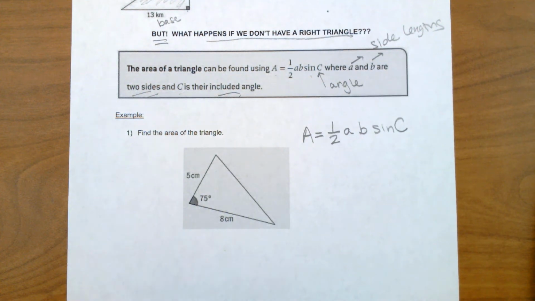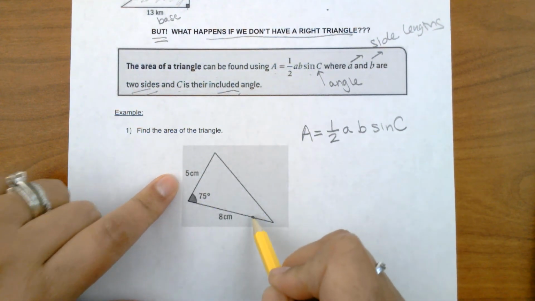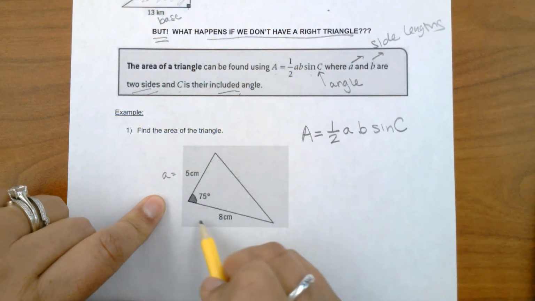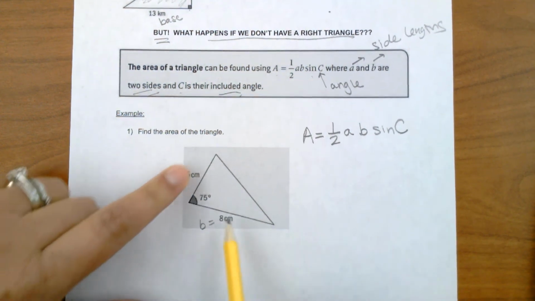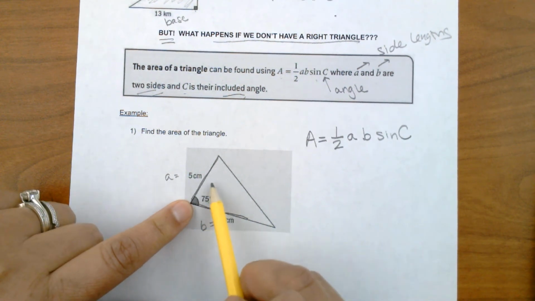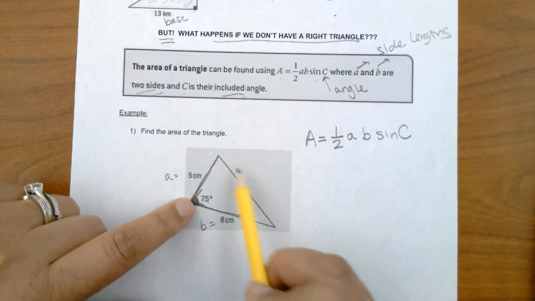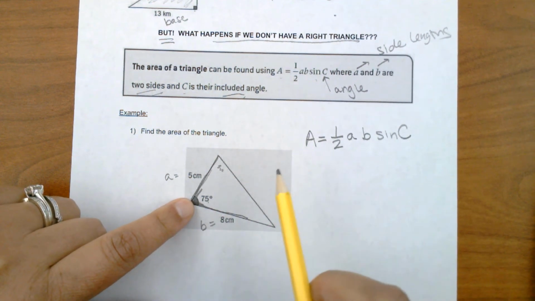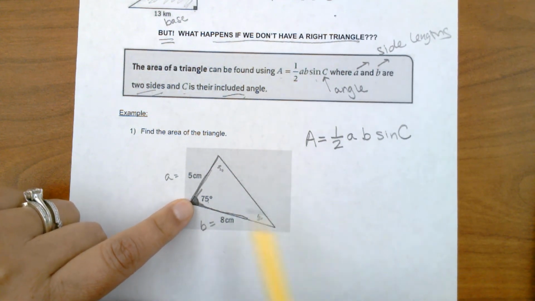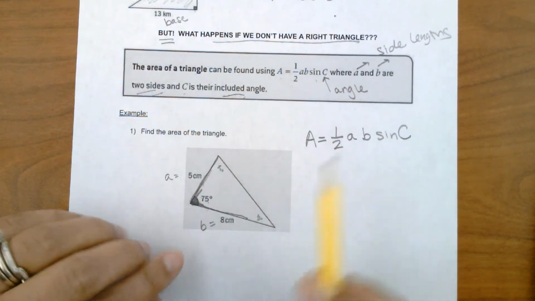So what do I mean? Okay, we have 2 side lengths. Either one could be a or b. I'm just going to label them a, and this is going to be b. The sides have to be joined by the angle. See how this angle is in between sides a and b. That's how it has to look. It can't be out here. It can't be out here. It has to join the 2 sides together. That's what it means by included. It joins, it brings the sides together.